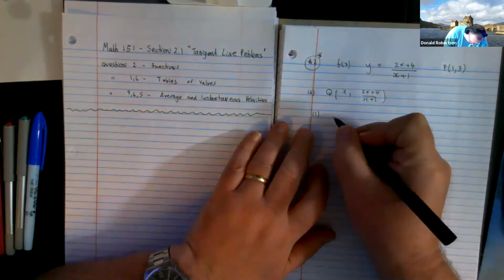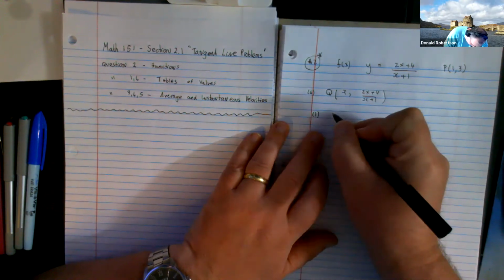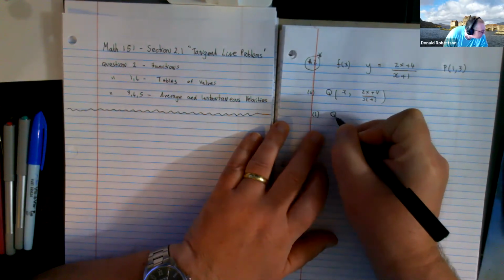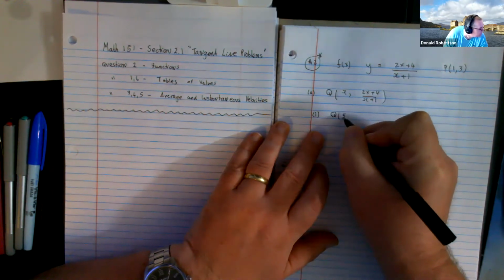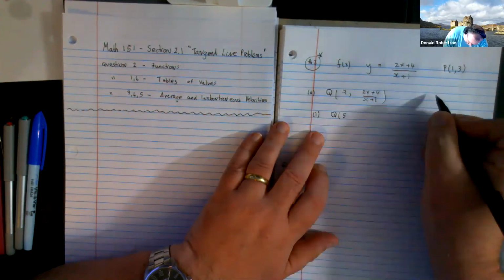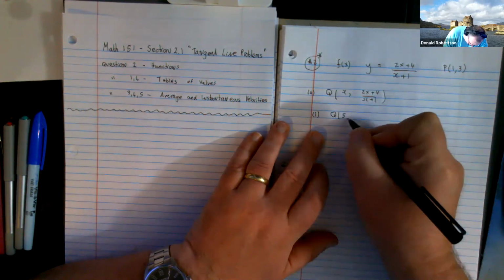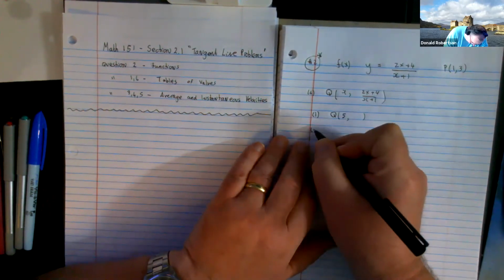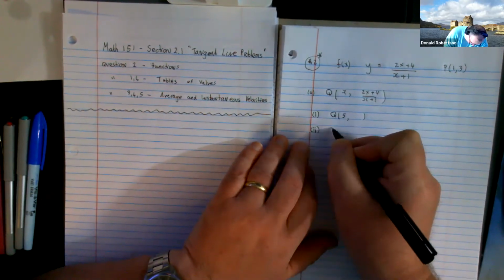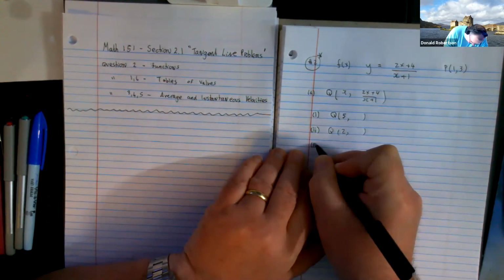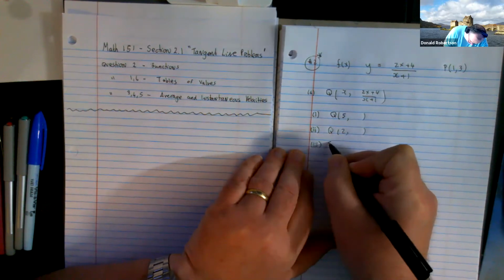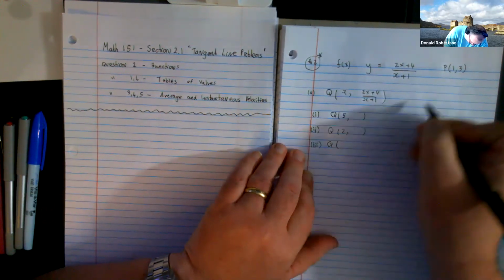If I was doing this question, I would simply be telling you that q is, what number am I doing? Am I doing 1? So, okay, I'll do a 5. And then I'll do a 2. And then, getting really close to it, how about a 1.1?